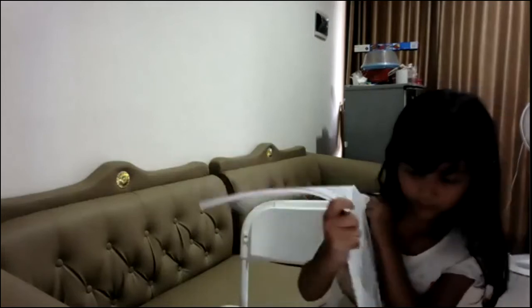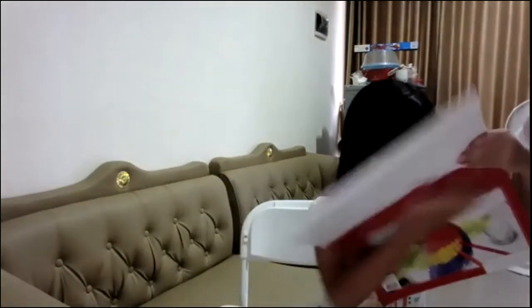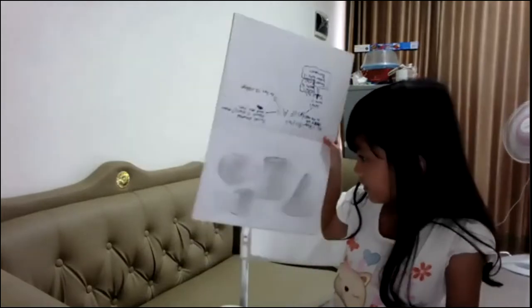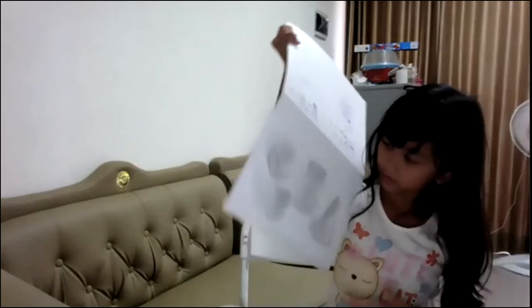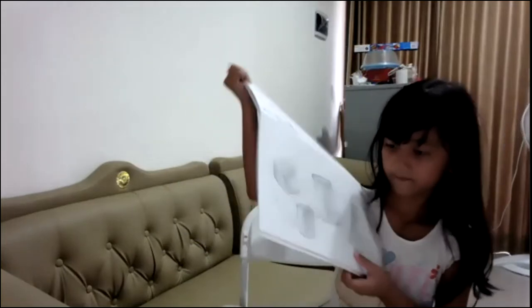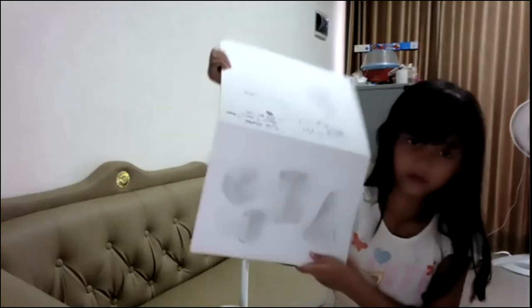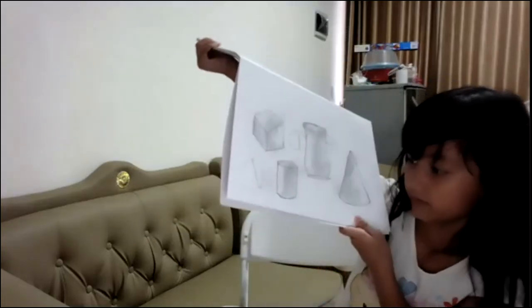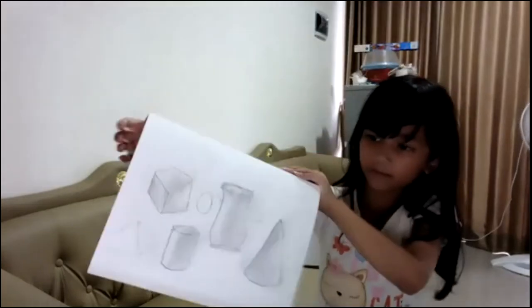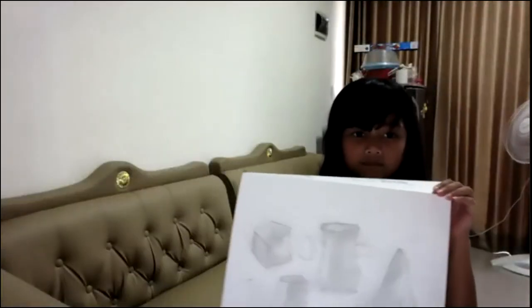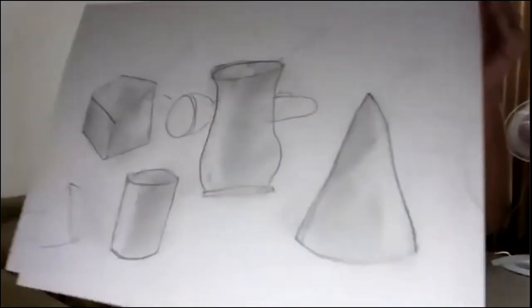My name is Devanka and this is my drawing. Here I drew a cylinder, a cube, a cone, and a vase. And I shaded them, and they have shadows. And I drew flashlights around here because of the light. This light looks really realistic. The flashlight, really cool.